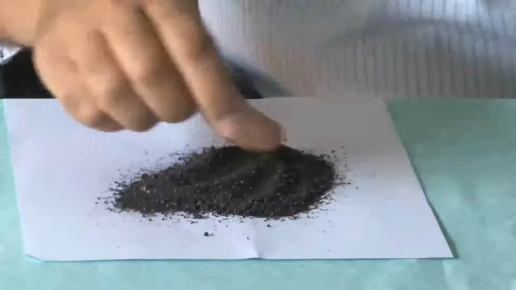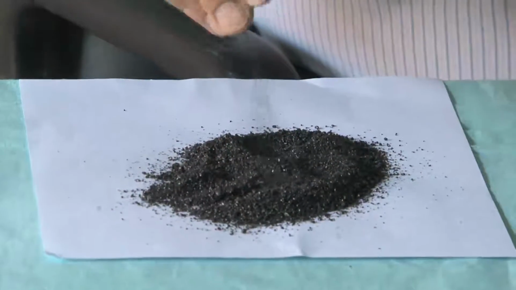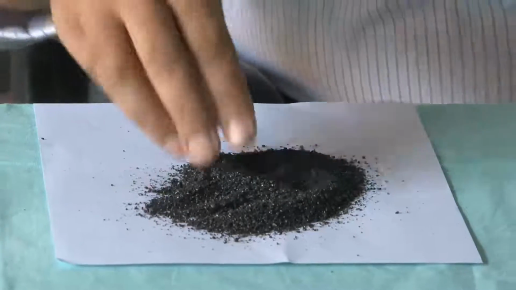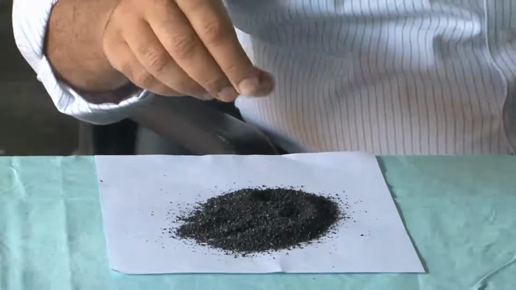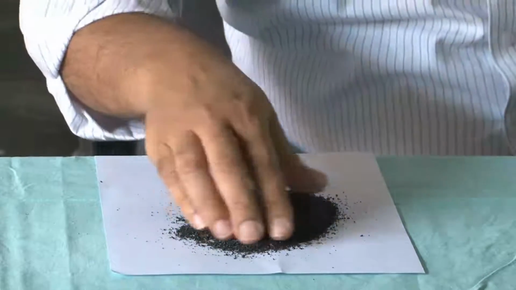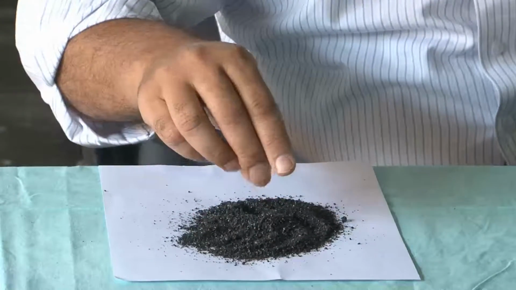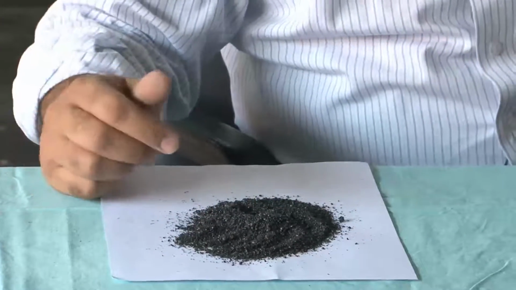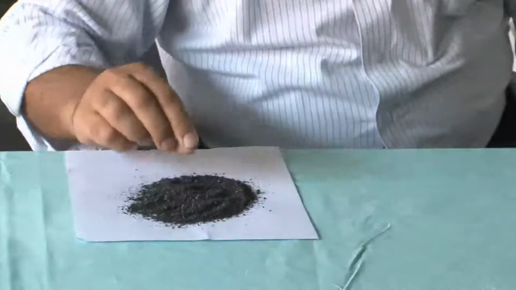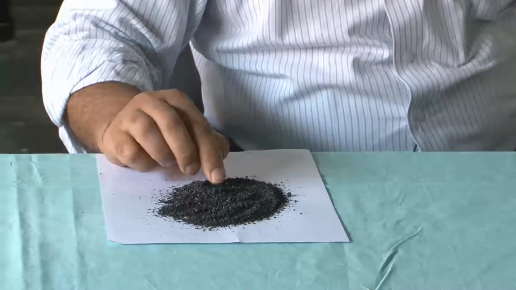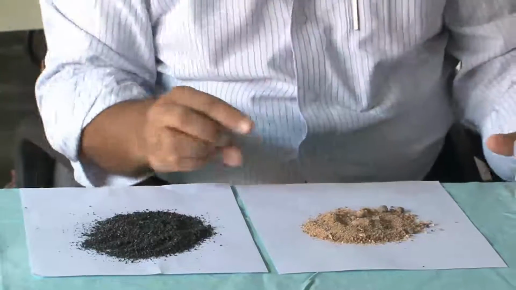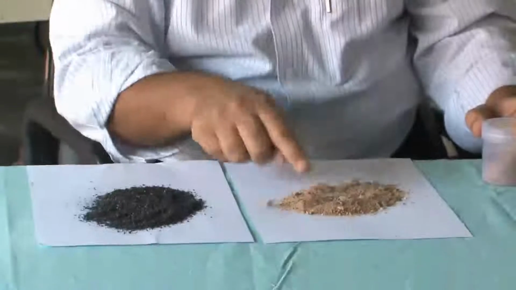This material here is copper slag. It is a byproduct from the copper industry, and the idea is that given its fineness, it does not qualify as a cement substitute. However, it can very well be used as a sand substitute. Compare the properties of this copper slag with the properties of sand which we saw earlier.